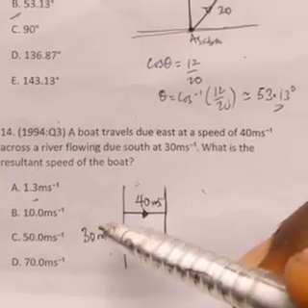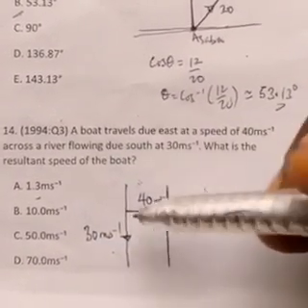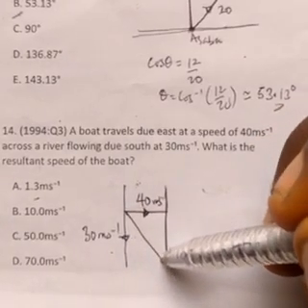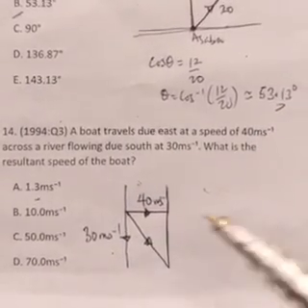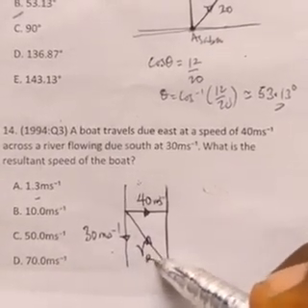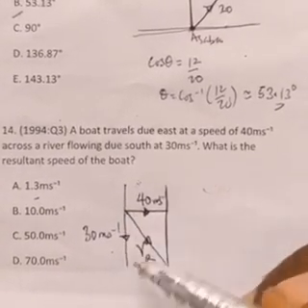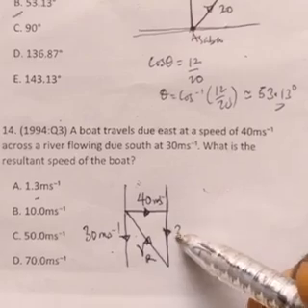So definitely this boat wants to flow this way, but the river will push it down. So at the end, it ends up somewhere here. So this is what we are looking for. Let's call it VR. If the river is flowing here at 30, it means you can also put 30 here, flowing here.